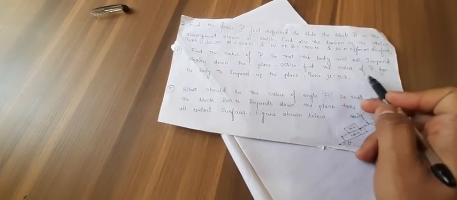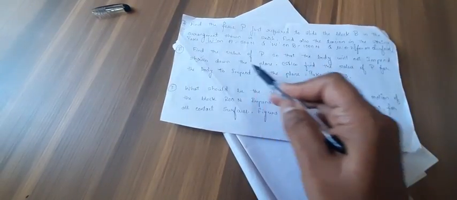Case 1. What is case 1? You can see, will not impend down the plane. We shall solve this first condition, motion impending down the plane. To understand this, first we have to draw the free body diagram of the above figure showing all the data.